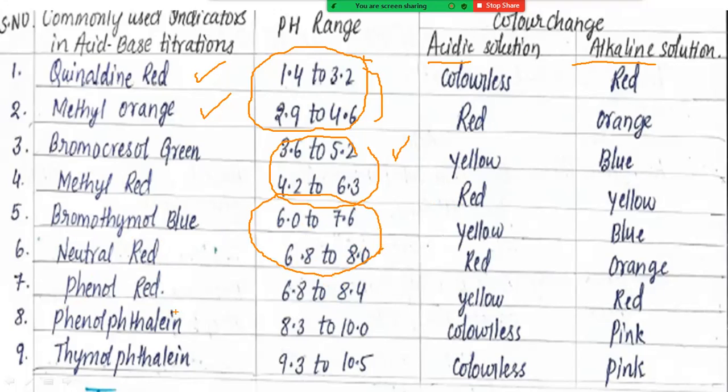And here phenol red and phenolphthalein will be giving weakly basic pH values, at which they can detect acids and bases. And thymolphthalein will be giving a little strongly basic range. Okay, but it is not completely strongly basic. It is also weakly basic only. So here also it is giving different colors in acid and alkaline solution.